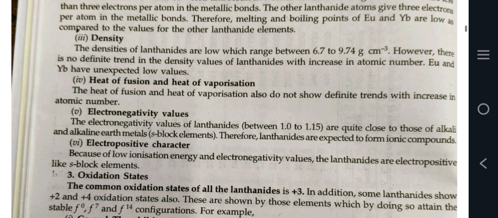Density. The densities of lanthanides are low, ranging from 6.7 to 9.74 g cm⁻³. However, there is no definite trend in the density values of lanthanides with increase in atomic number. Europium and ytterbium have unexpectedly low values.